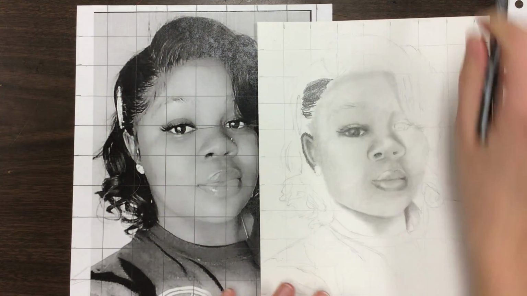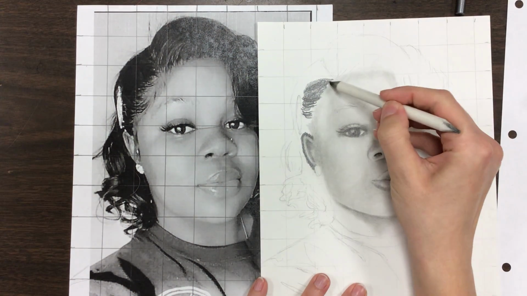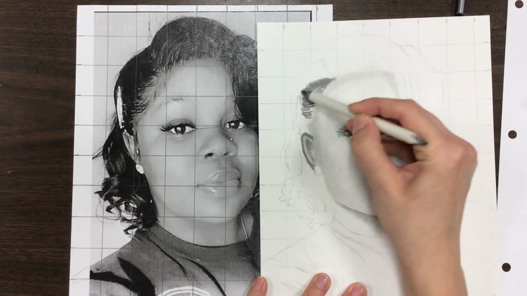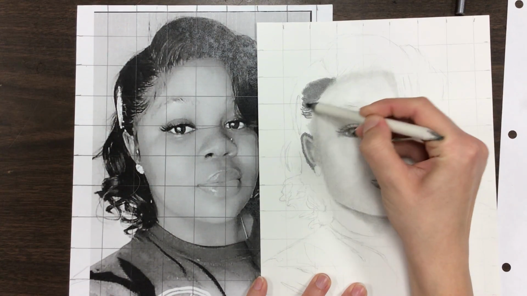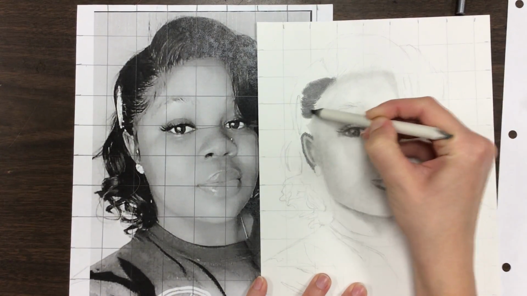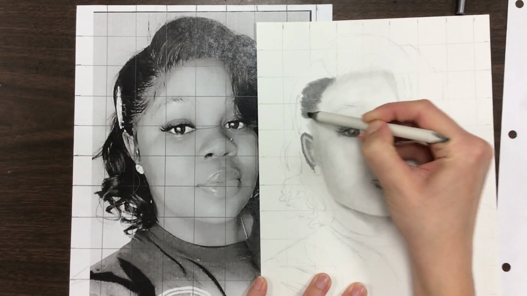Then what I can do is blend a little bit over the top to start filling in this space using my blending stump in that curved motion and direction as well.